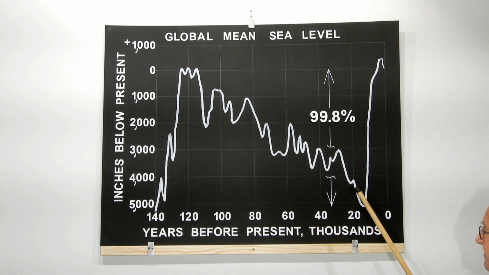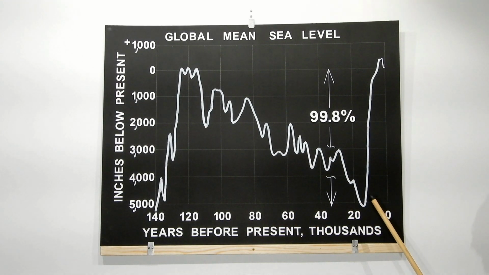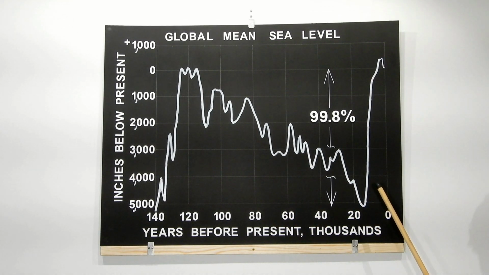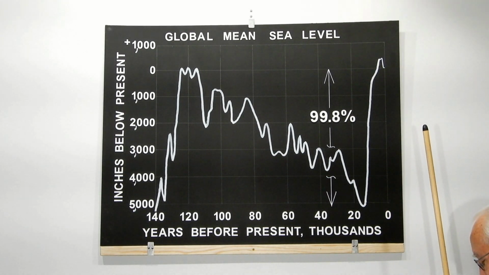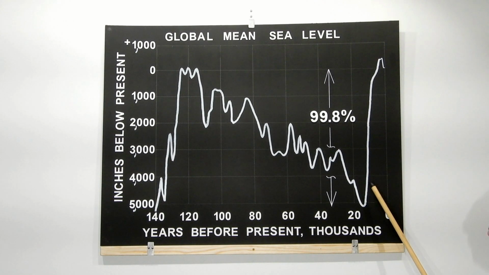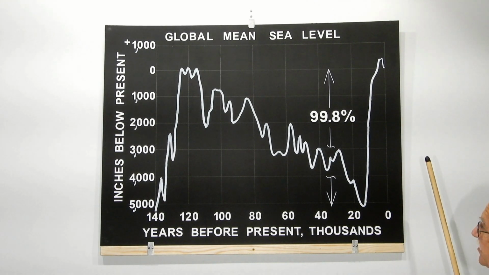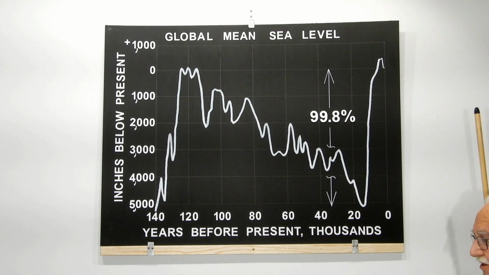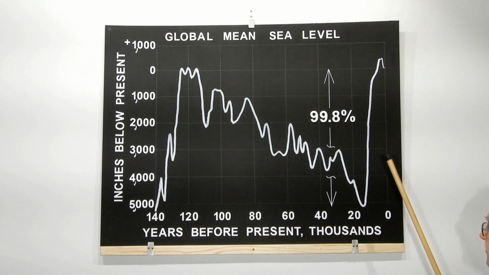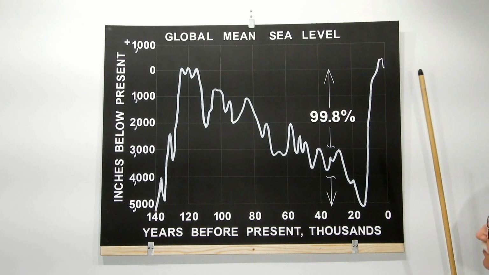Sea level at that time, the most recent ice age, was 5,200 inches below the current. That's a change and a rise of 26 inches per 100 years compared to 7 inches per 100 years on the previous graph. It's almost 4 times the rate of increase as we've seen lately.